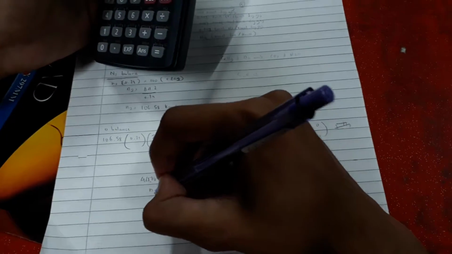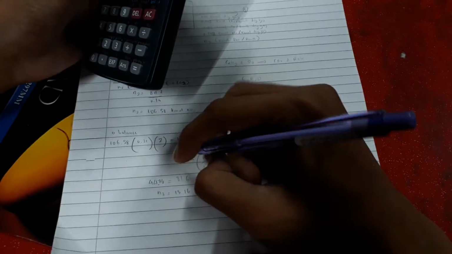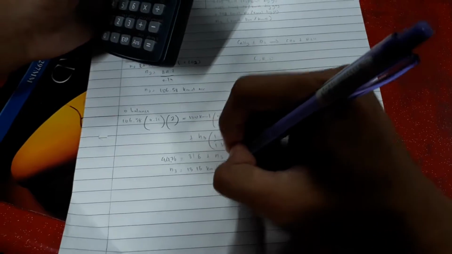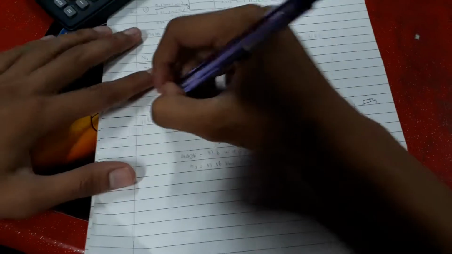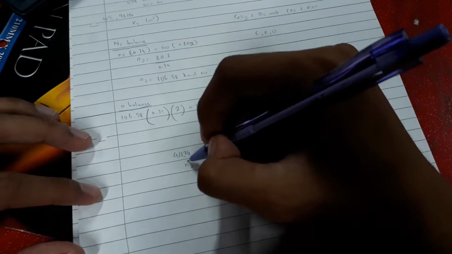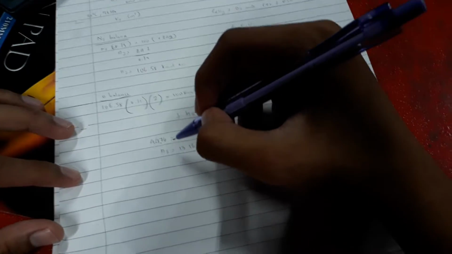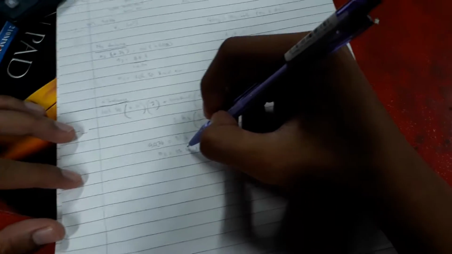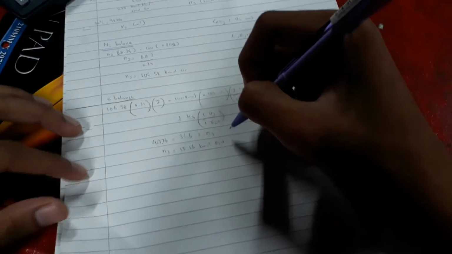So N3 equals 13.16 kilomole H2O. Now we already know the N3 value, which is equal to 13.16 kilomole H2O.